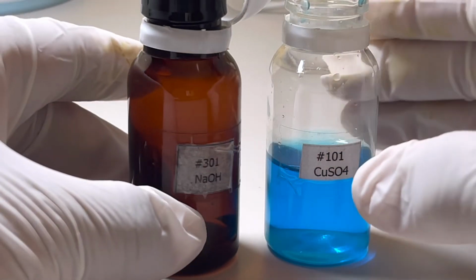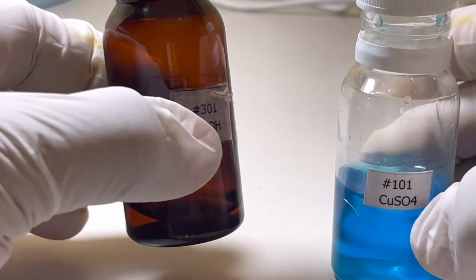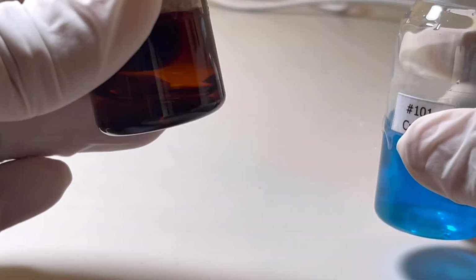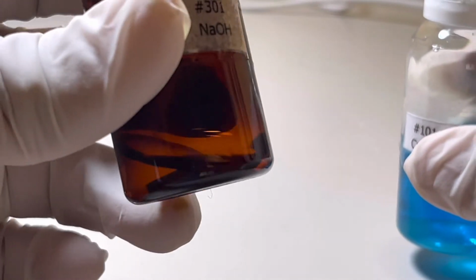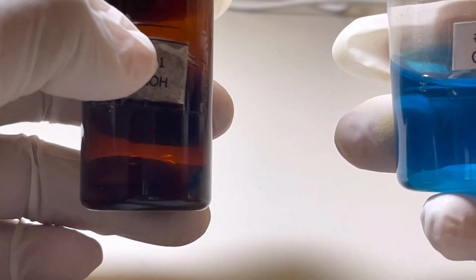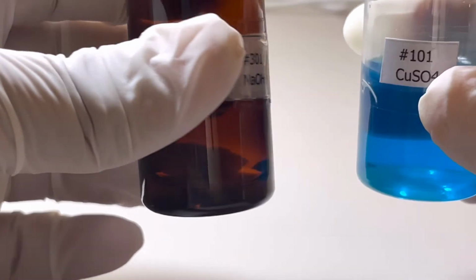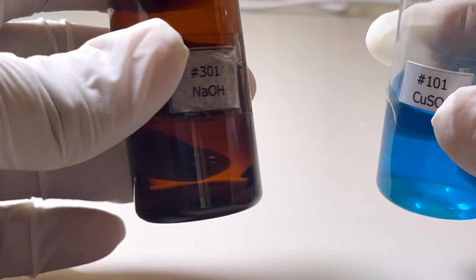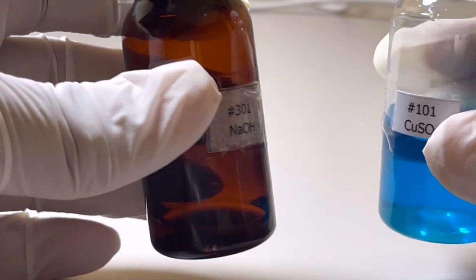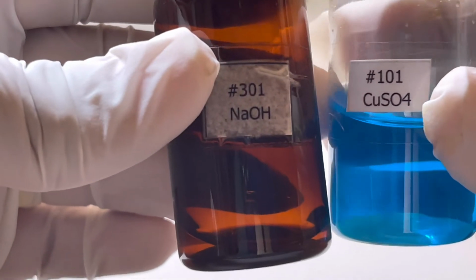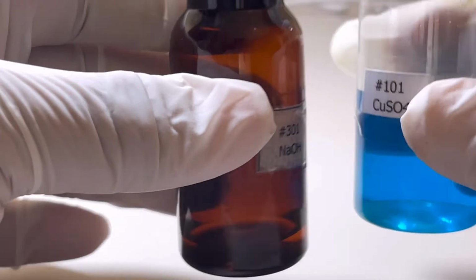Good morning, everyone. Today I want to do one experiment for you. I choose two solutions. One solution is sodium hydroxide and the second solution is copper sulfate. I want to combine them together and see what happens. Today I'm going to show you a precipitation reaction.